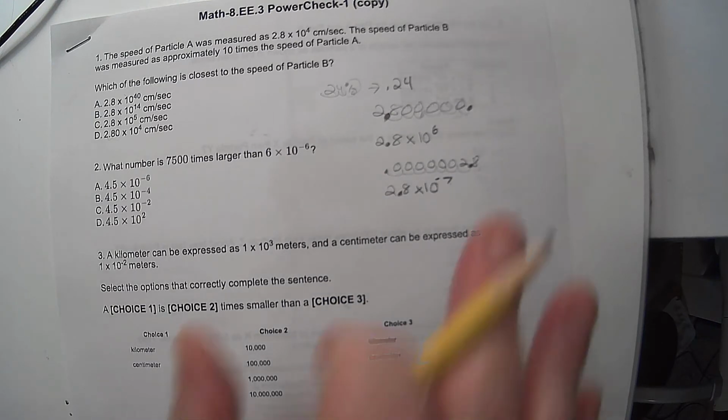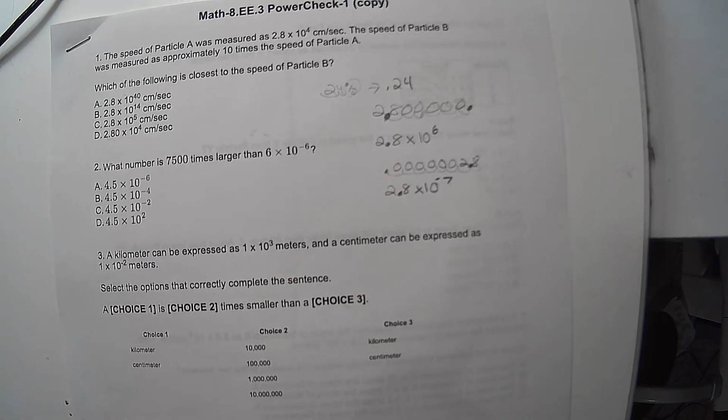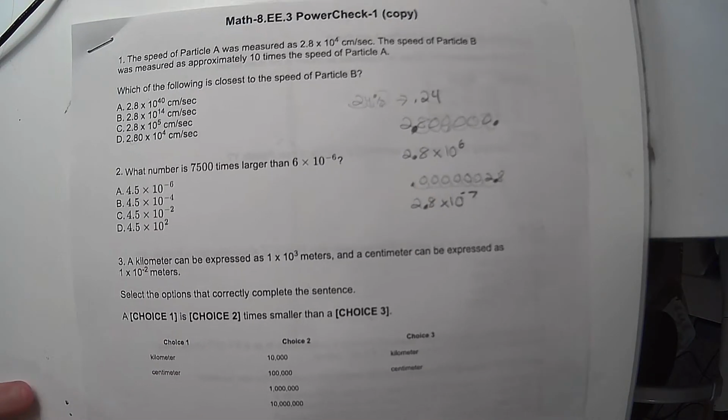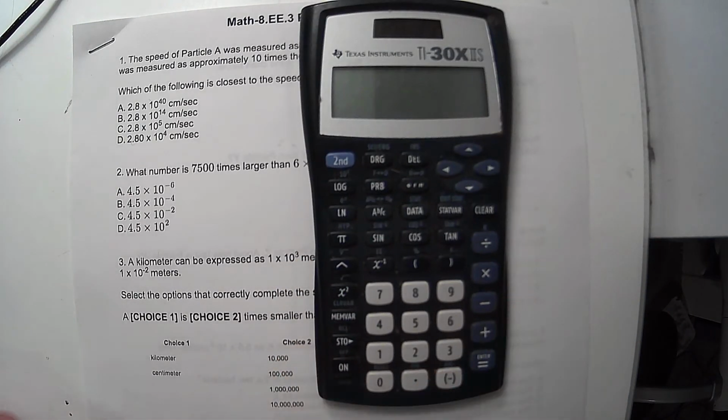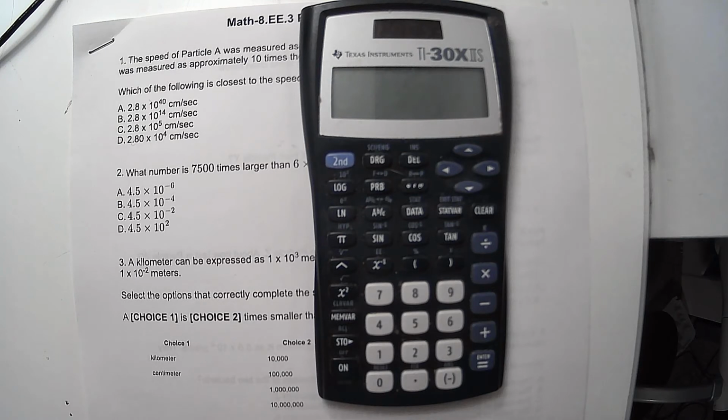Alright? Now, based on all that we just looked at, that is how you write big numbers into scientific notation and small numbers into scientific notation. If you're actually going to be doing any kind of operations, this little thing right here is going to be your best friend. Alright, so we're going to bust out the handy dandy calculator, and we're going to let it do all of the work for us.